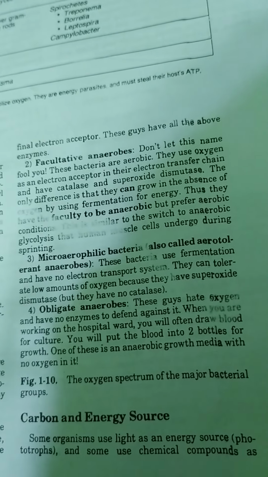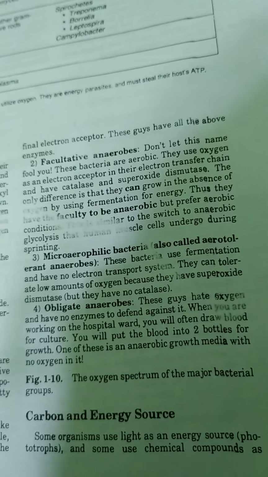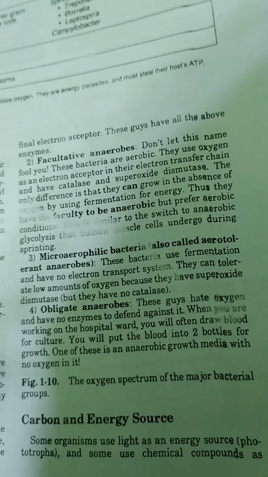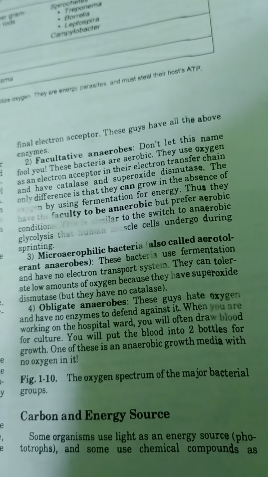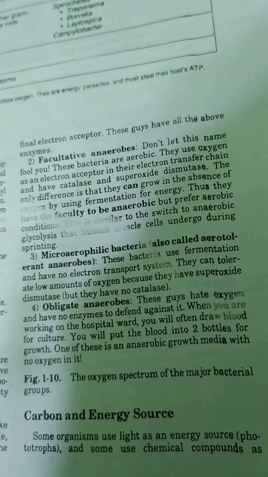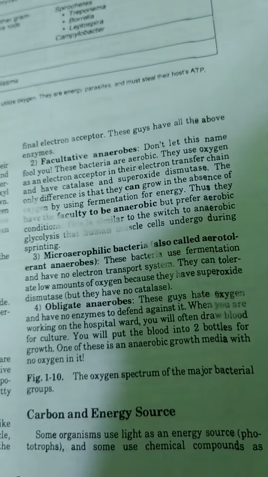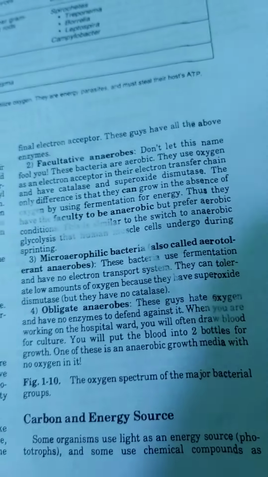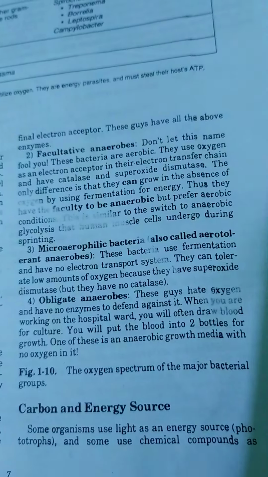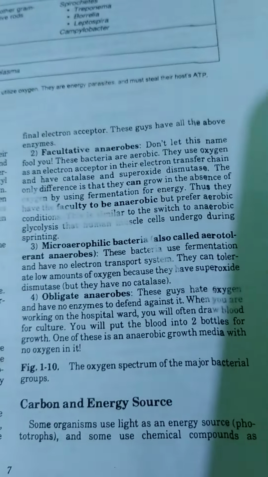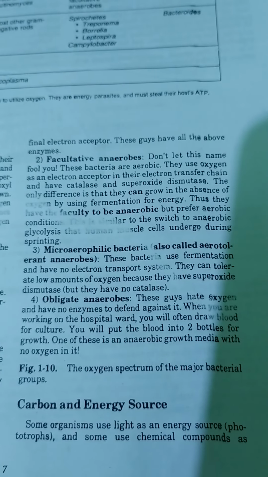Aerophilic bacteria, also called aerotolerant anaerobes. These bacteria use fermentation and have no electron transport system. They can tolerate low amounts of oxygen because they have superoxide dismutase, but they have no catalase. Obligate anaerobes, these guys hate oxygen and have no enzymes to defend against it.